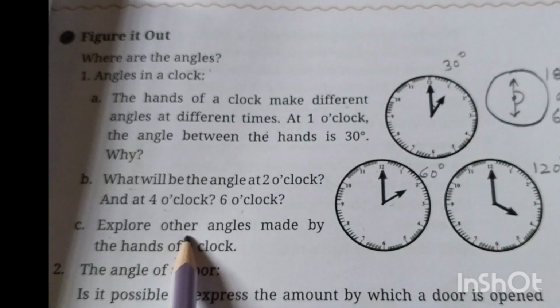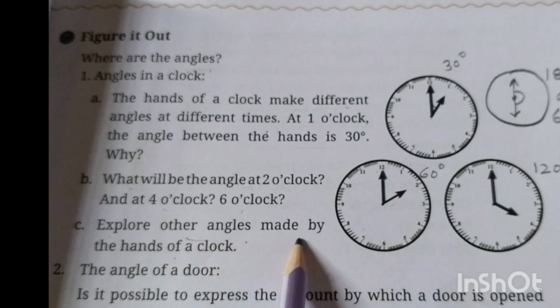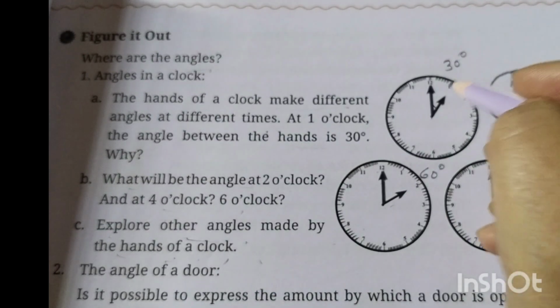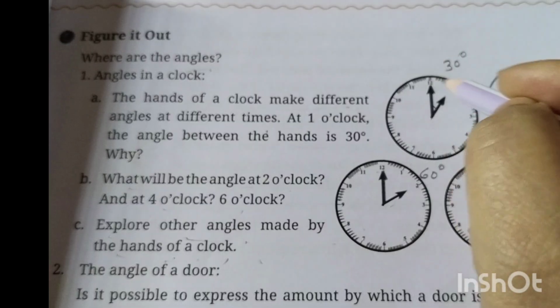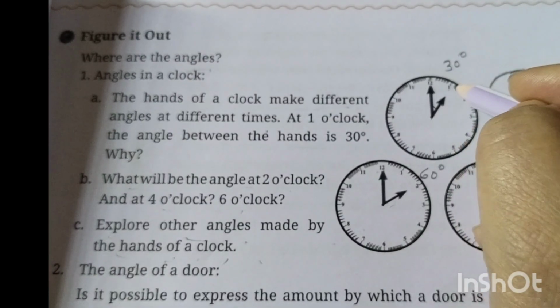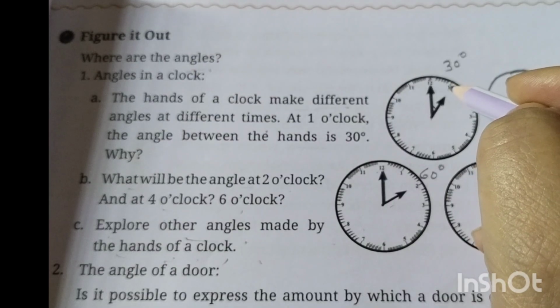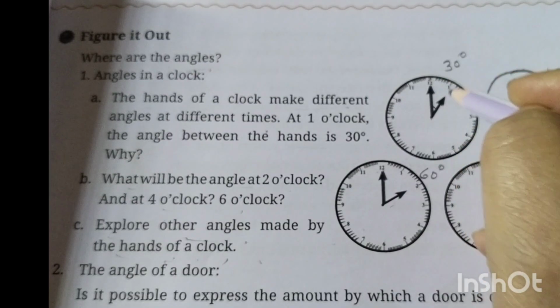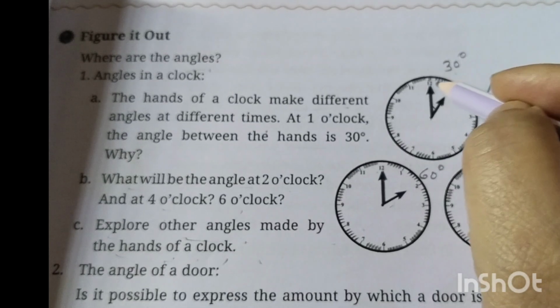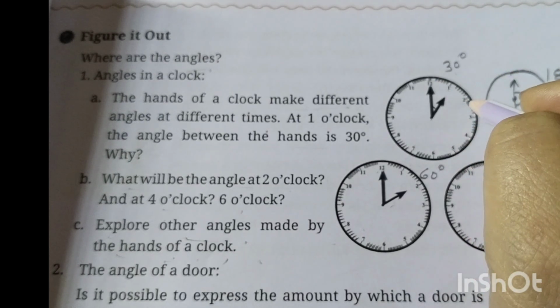Now explore other angles made by the hands of a clock. Simply remember this, dear student, that 5 divisions, the distance between two numbers in a clock, for example, between 12 and 1, makes an angle of 30 degree. If it is 2 o'clock, then it is 60 degree.